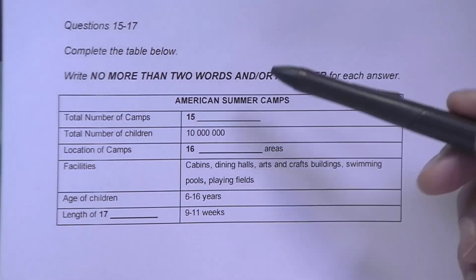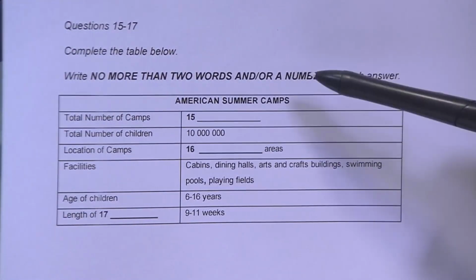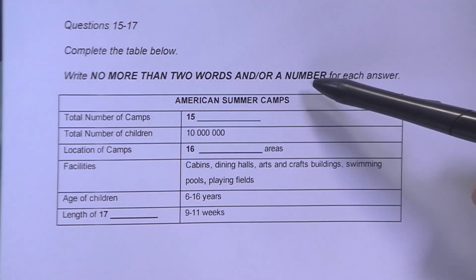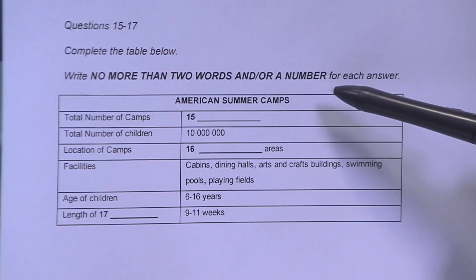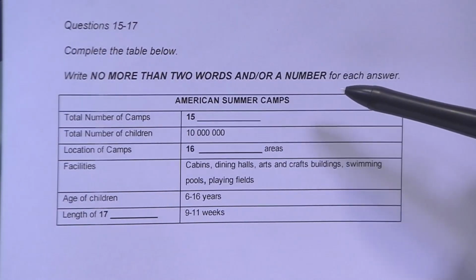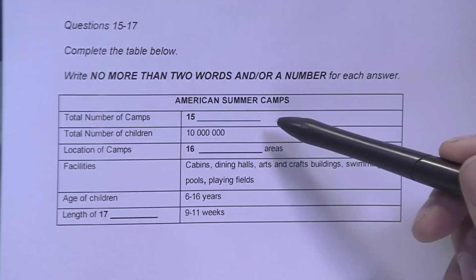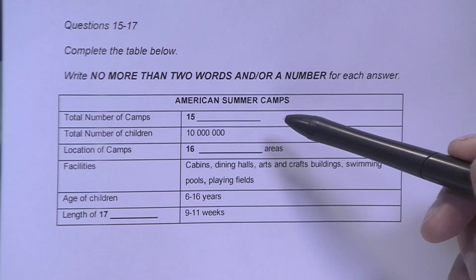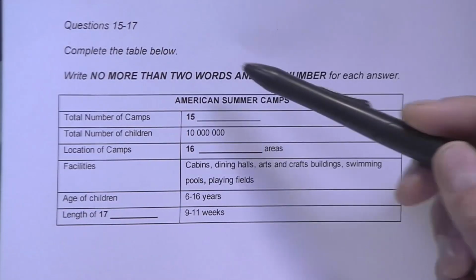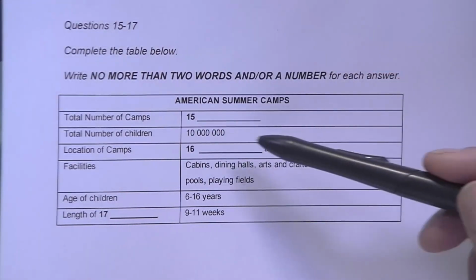The instructions here will tell you how many words or numbers you need to write, just like in some of the other IELTS question types. And here are the gaps you need to complete. In this example, for questions 15 to 17.